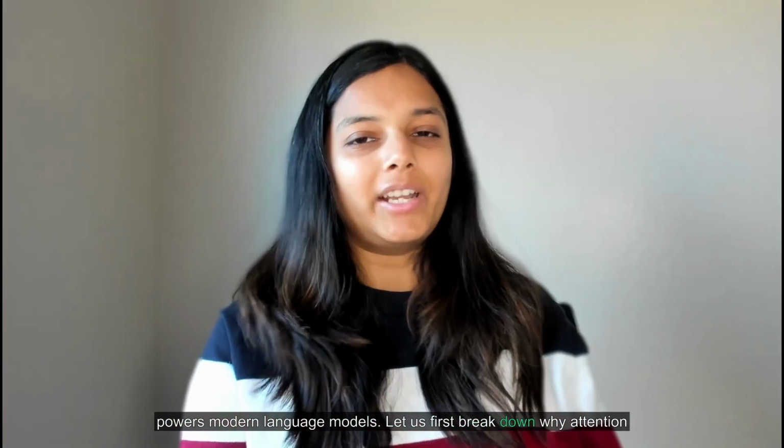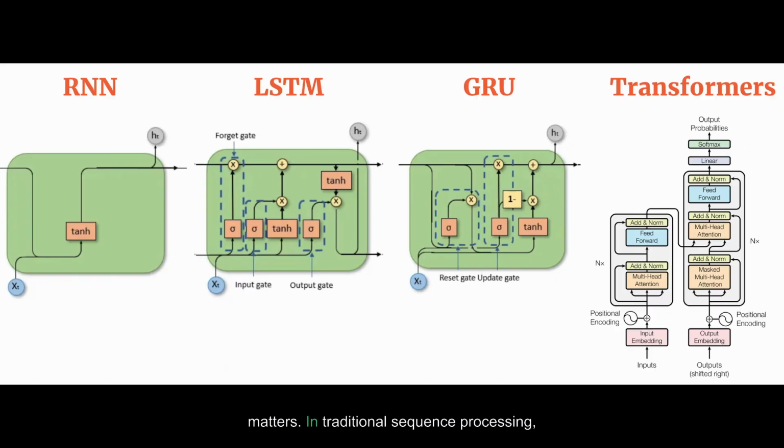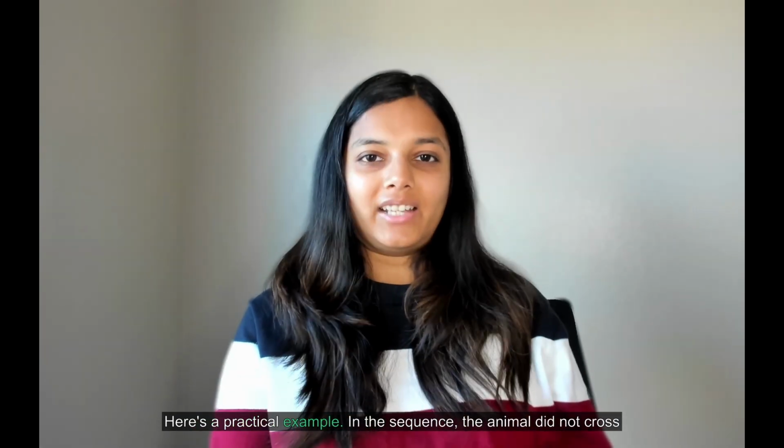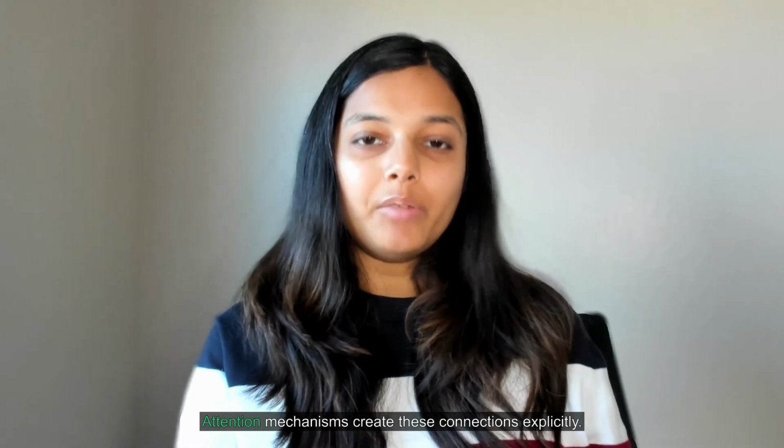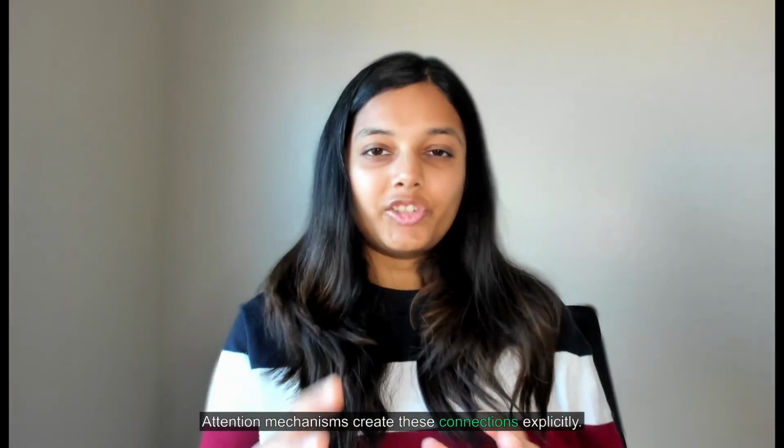Let us first break down why attention matters. In traditional sequence processing, models would handle text linearly, which is word by word. But attention allows the model to consider relationships between all words simultaneously. Here's a practical example. In the sequence, "The animal did not cross the street because it was too tired," what does "it" refer to? For a model to understand this correctly, it needs to relate "it" back to "animal." Attention mechanisms create these connections explicitly.